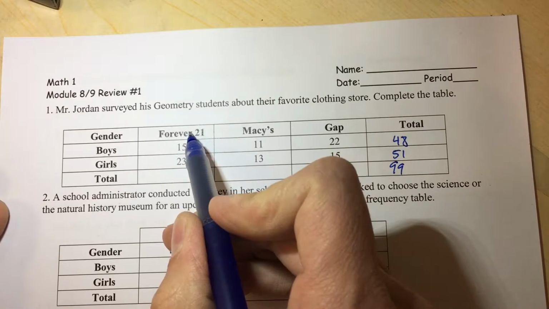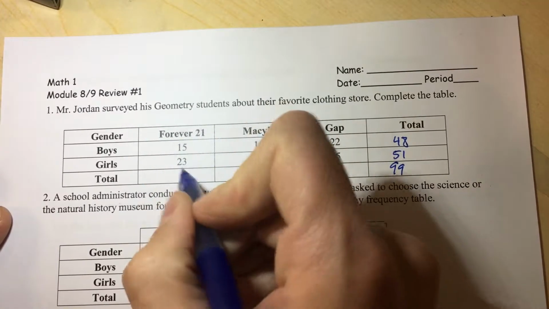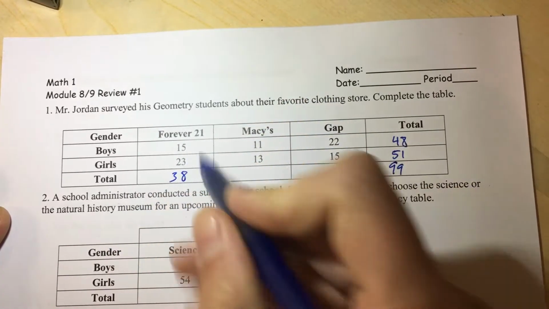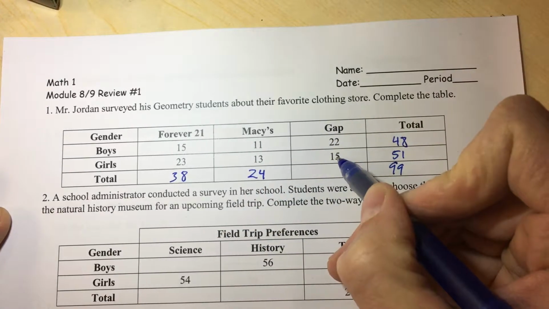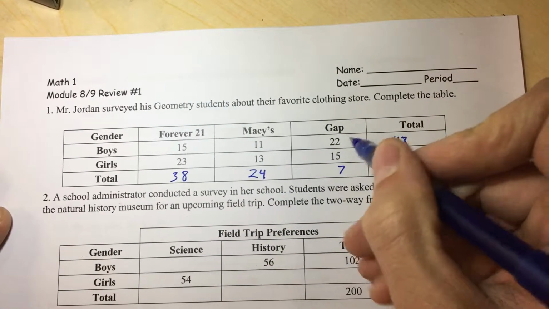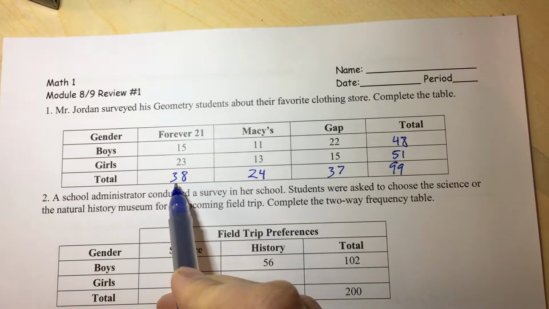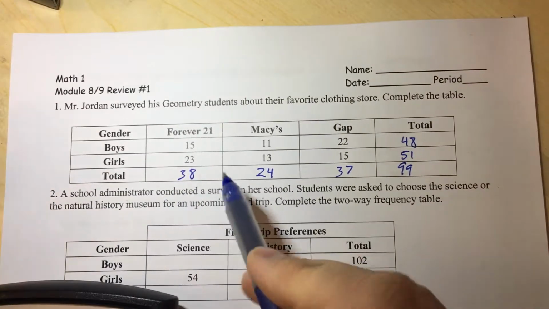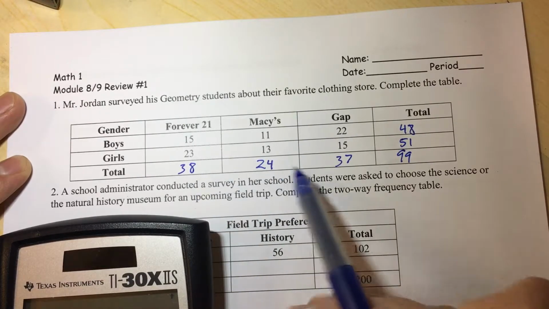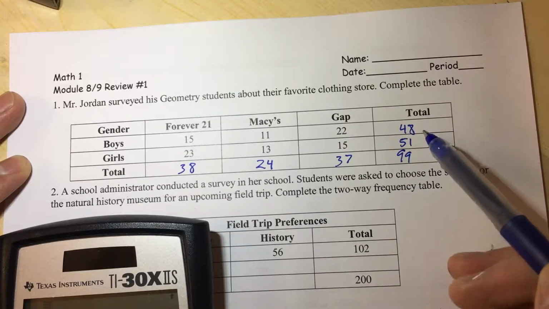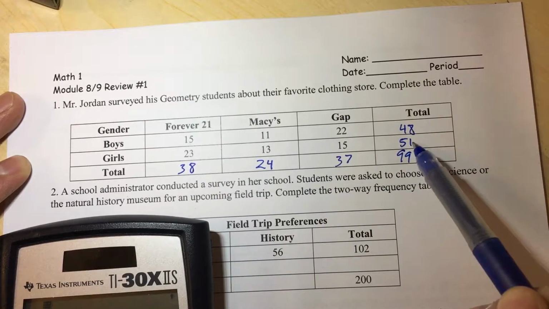So how many people had their favorite clothing store as Forever 21? You would say 15 plus 23, and we have 38. 11 plus 13 is 24, and then 22 plus 15 is 37. The way that you can check to see if you're adding these right is that 38 plus 24 plus 37 should equal 99, as well as 48 plus 51 equals 99. So these should add up to 99, and these should add up to 99.